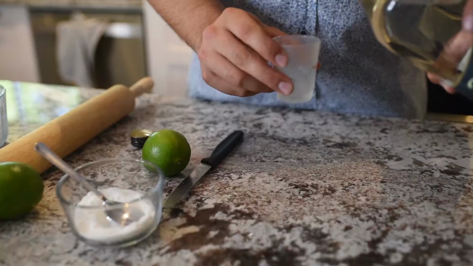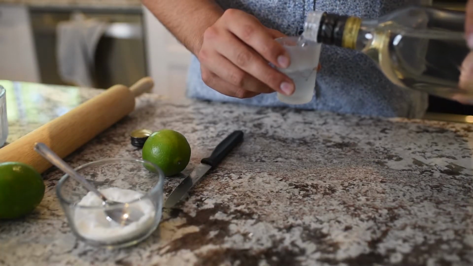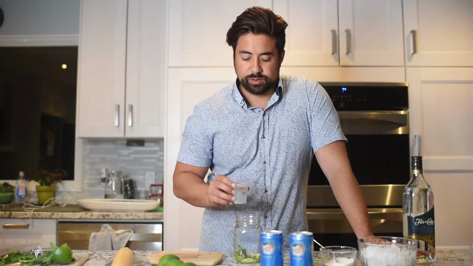Now we are going to go ahead and add 50 milliliters of rum. Traditionally, this drink calls for a white rum, which also keeps the color quite clear, but go ahead and use whatever kind you like. If you choose to make your mojito without alcohol too, that's okay.